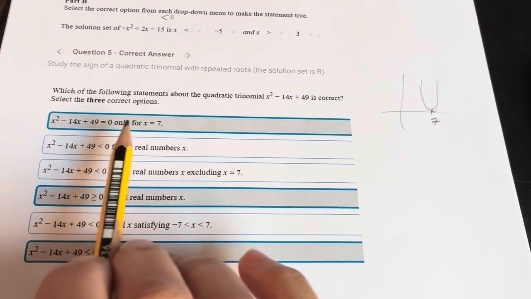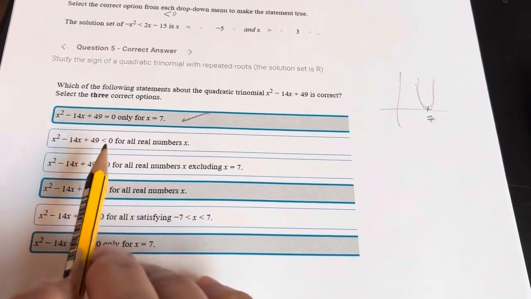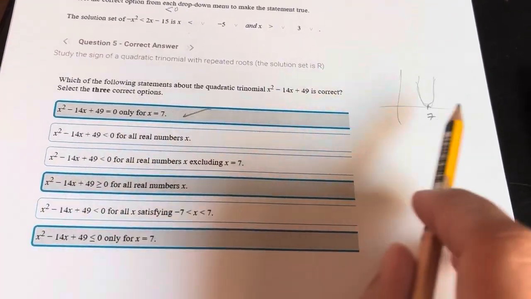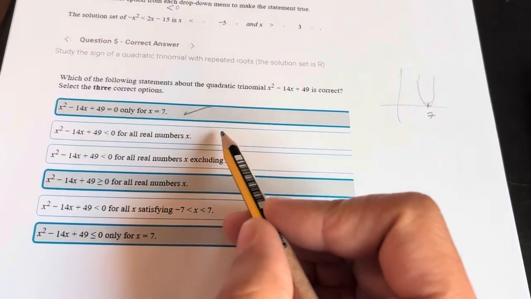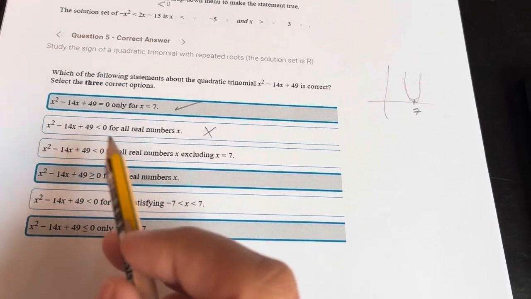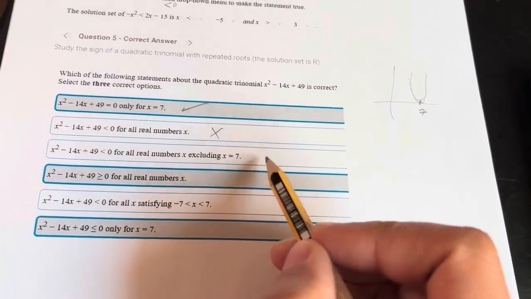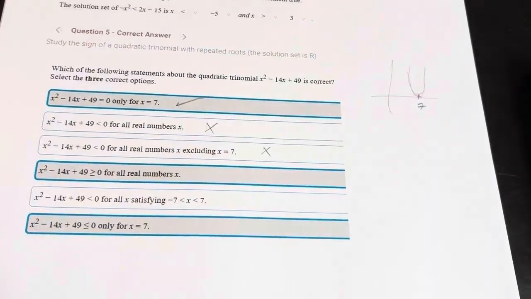The equation is equal to 0 only for x is equal to 7. Yes. This is less than 0. It is never less than 0 for all real numbers of x, no. It is not less than 0. It is greater than 0 only. It is less than 0 for all real numbers excluding 7. Again, this is wrong because it is always greater than 0.